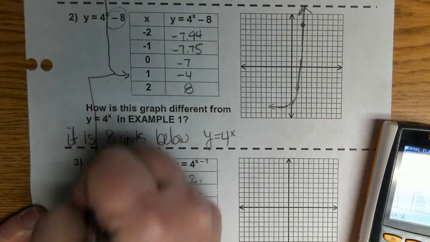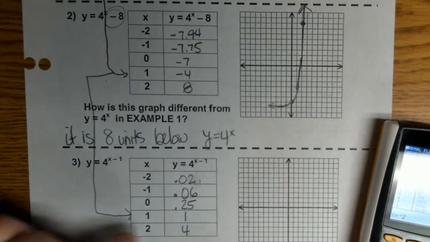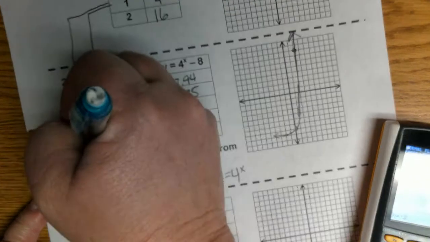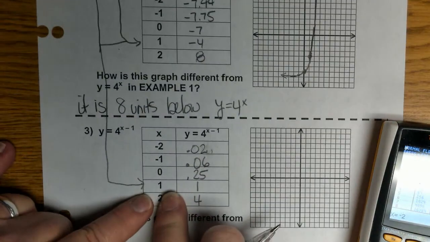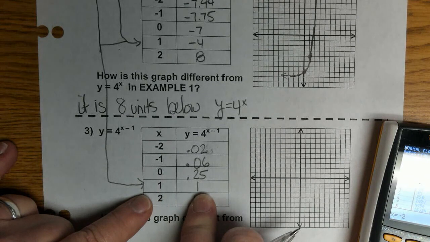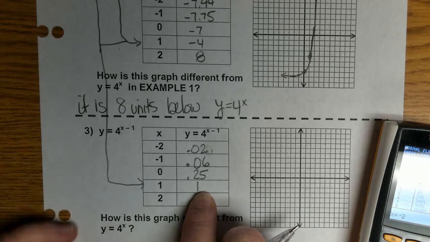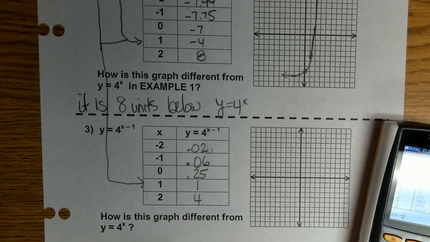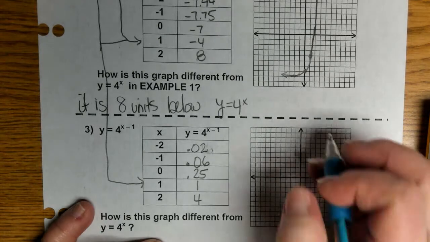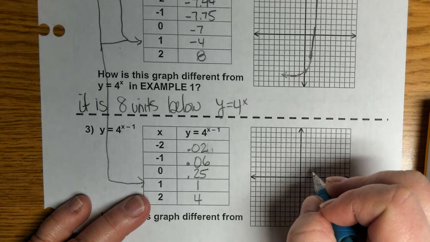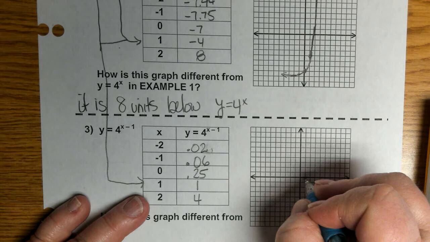Compared to before, all the numbers went down. 0.25 was at 1, now it's at 0. It got shifted right how many? 1.